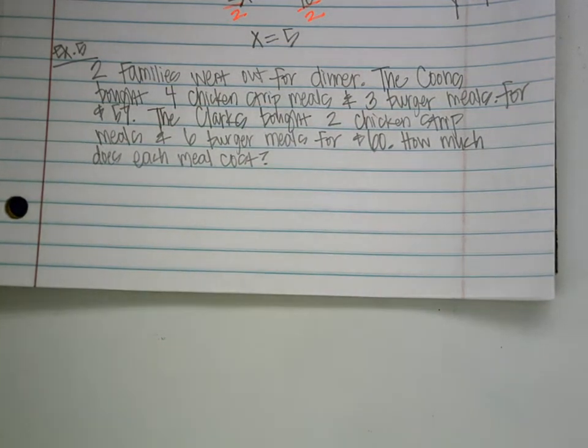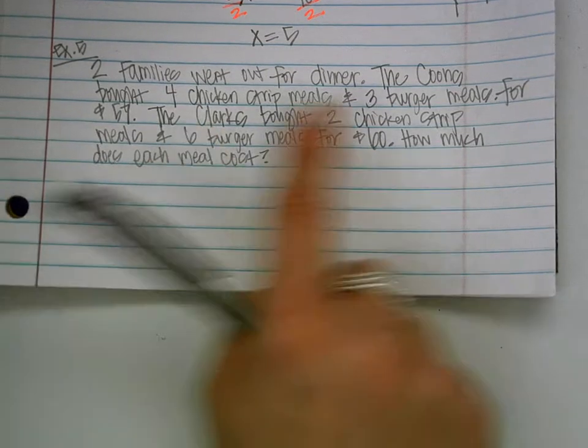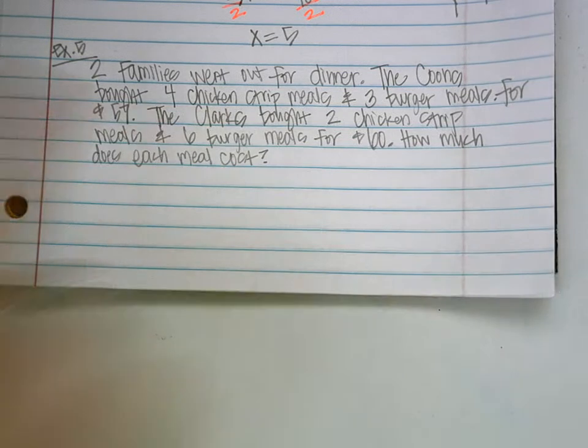So, two families went out for dinner. The Coons bought 4 chicken strip meals and 3 burger meals for $57. How would I write an equation saying 4 chicken strip meals and 3 burger meals cost $57? First off, what letters do we want to use? C for chicken and B for burgers? Does that work? Okay.